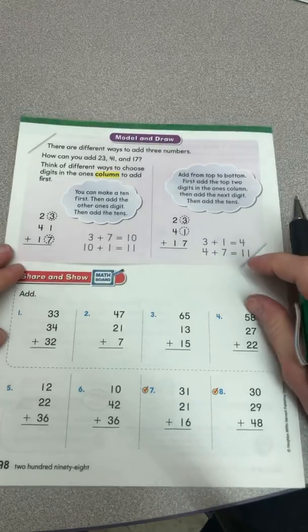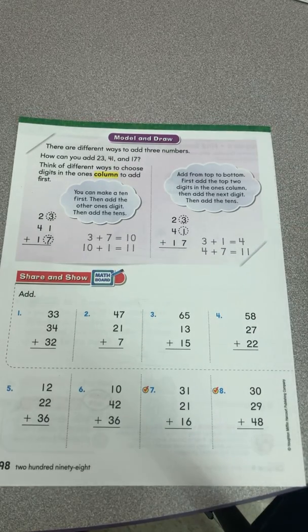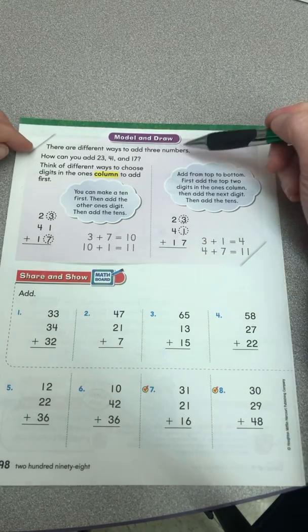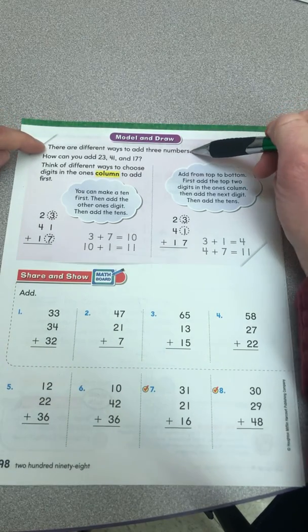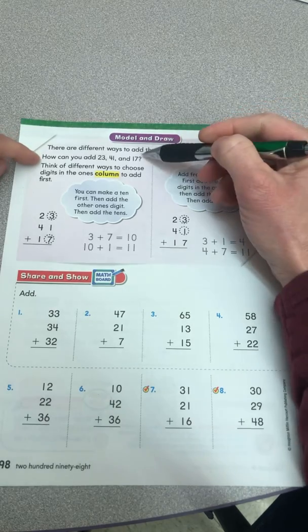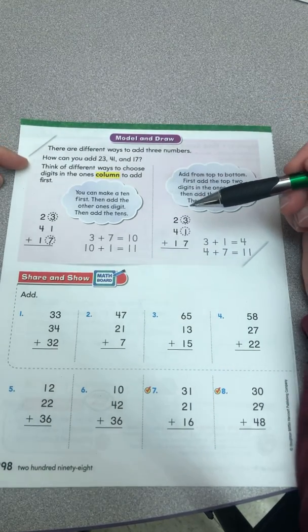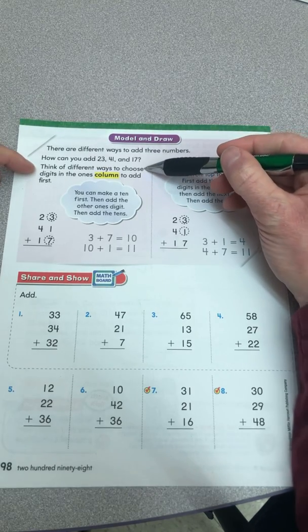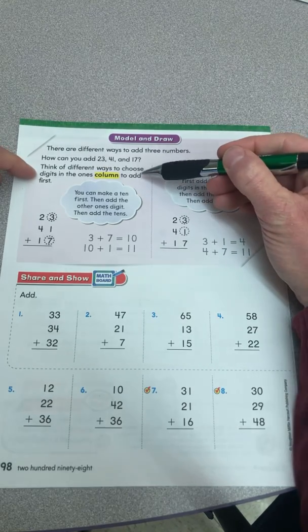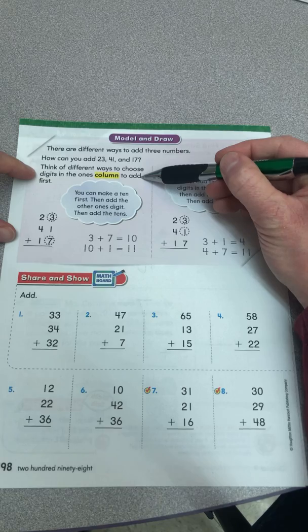In our model and draw section, this is always a good place to look back if you can't remember how to solve something when you get deeper into the lesson. It'll always explain it for you and you can look back at it. And it says there are different ways to add three numbers. How can you add 23, 41, and 17? Think of different ways to choose digits in the ones column to add first.